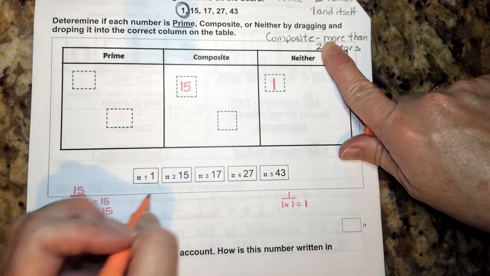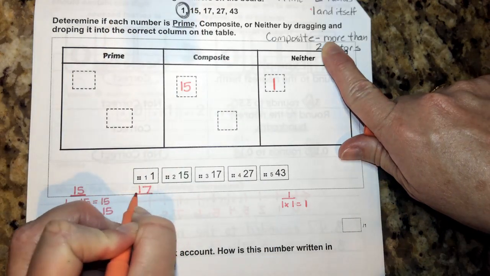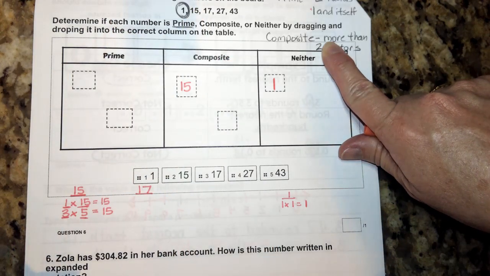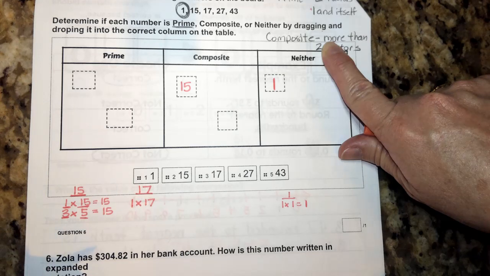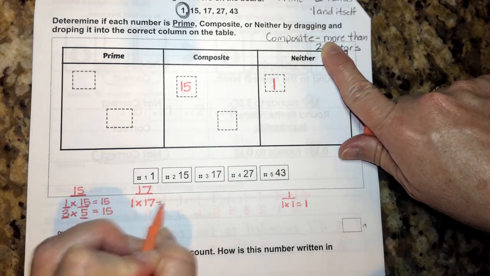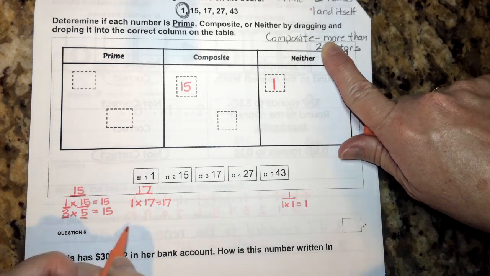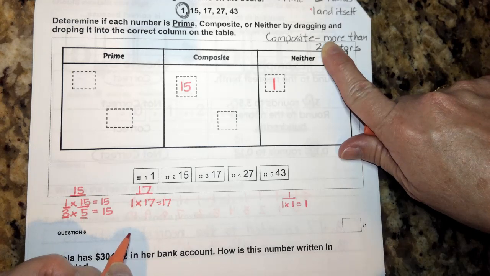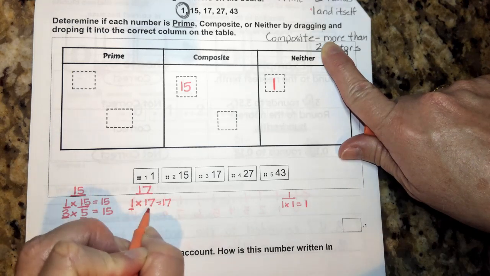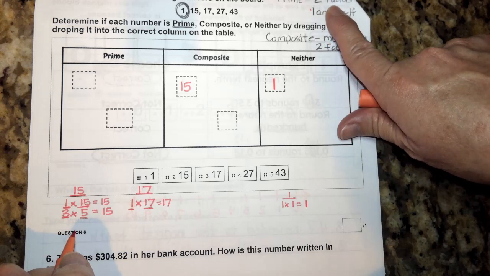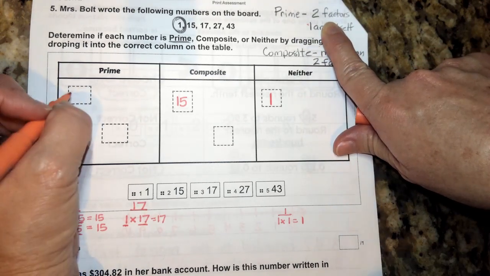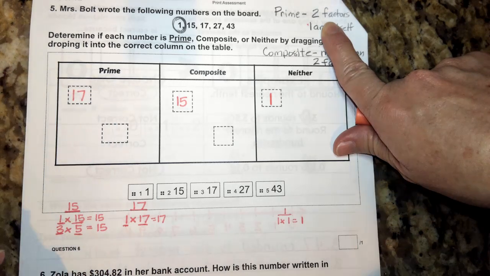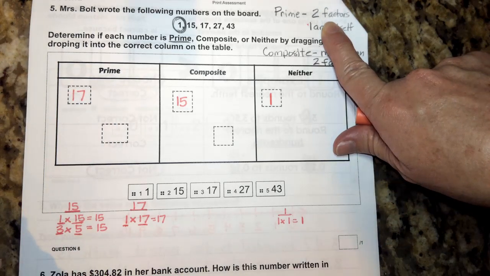The next number is the number 17. And when I think about all the numbers that can multiply together to give me the number 17, I can think about 1 times 17. And that's basically it. There are no other numbers that will give me 17. So that's 2 factors. And when I only have 2 factors, then that means the number is prime. So I'm going to slot the number 17 in the prime box.